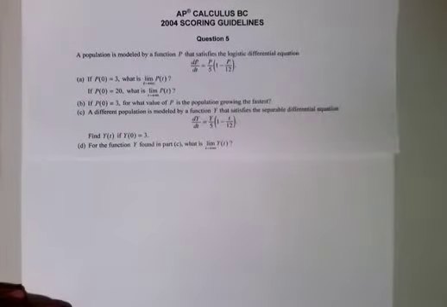Now, does part B look familiar? If P naught is equal to 3, for what value of P is the population growing the fastest? Does it really matter what the initial condition is in order to find that point?